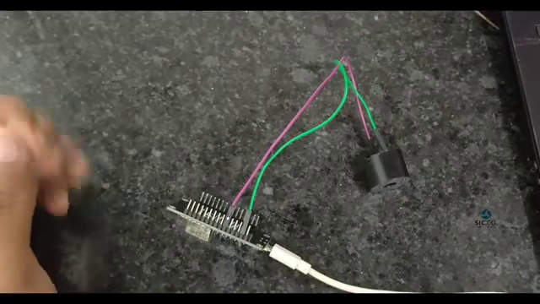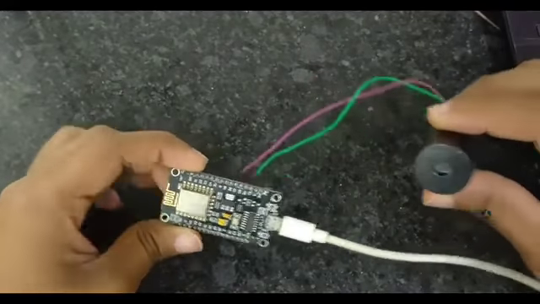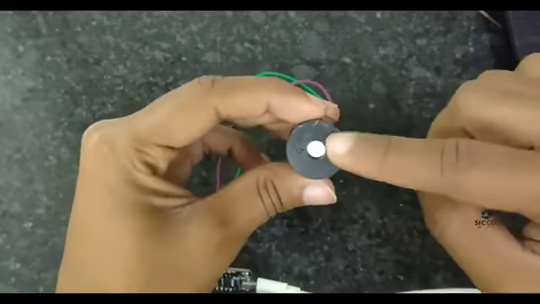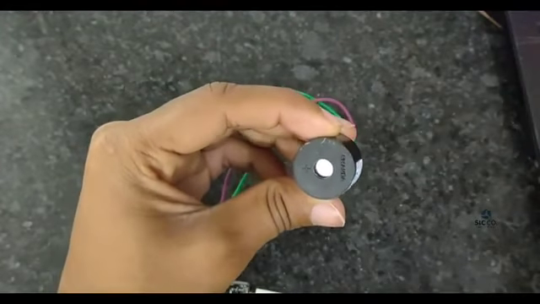So guys, this was all about the simple demonstration of IoT. This is IoT. Operating this buzzer with the help of the internet from any place is known as IoT.